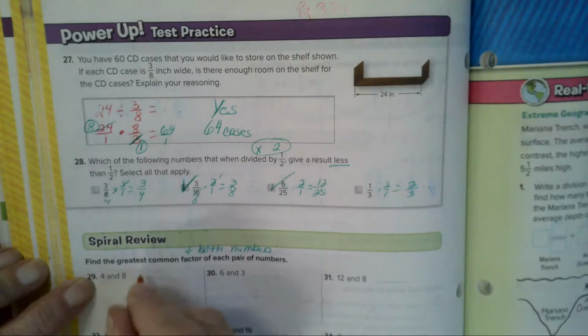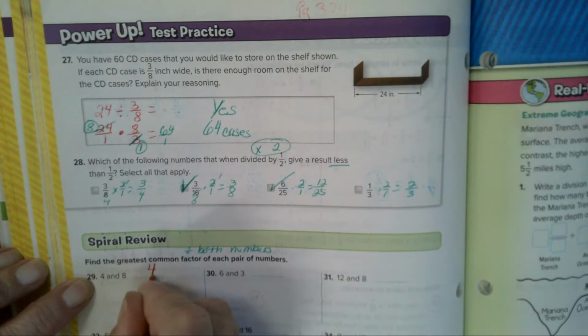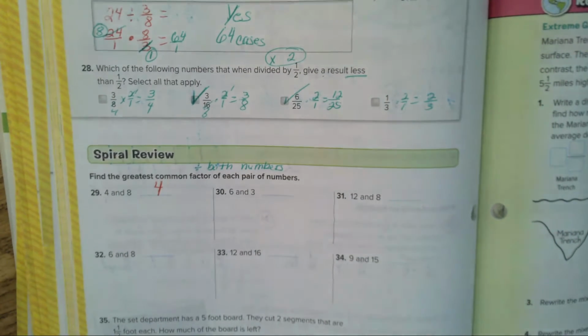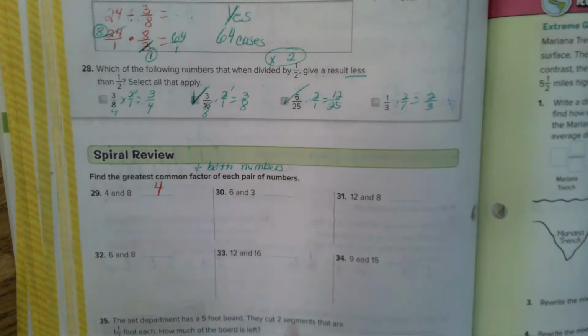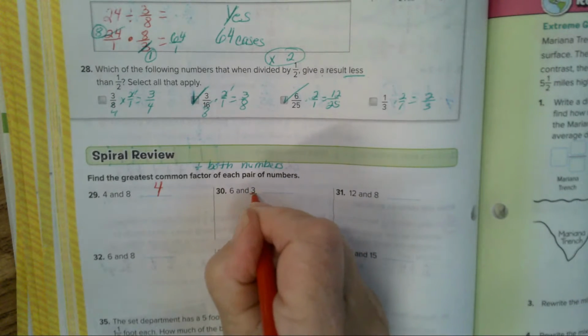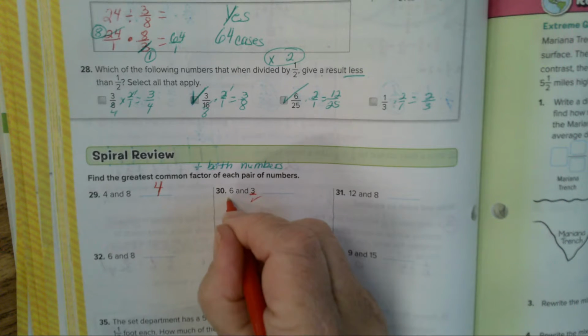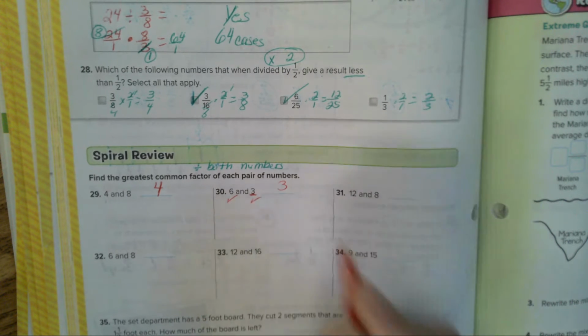Yes. The greatest common factor is 4. Now, for factors, it can never be larger than the smallest of the numbers you're looking at. So I always look at 3 as the smallest. Will 3 divide 3? Yes. Will 3 divide 6? Yes.